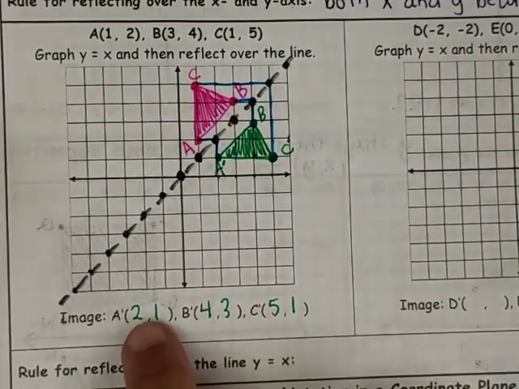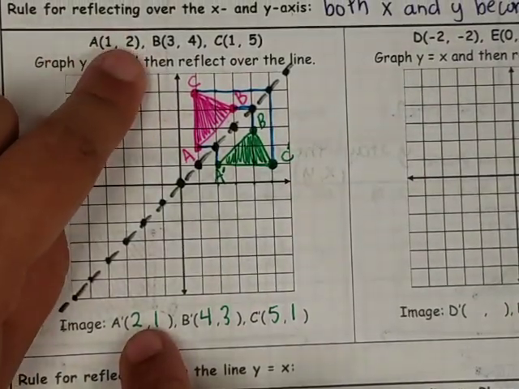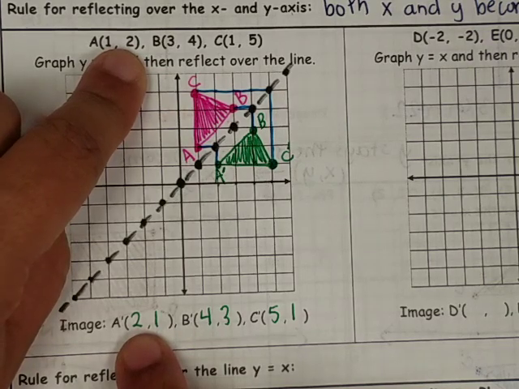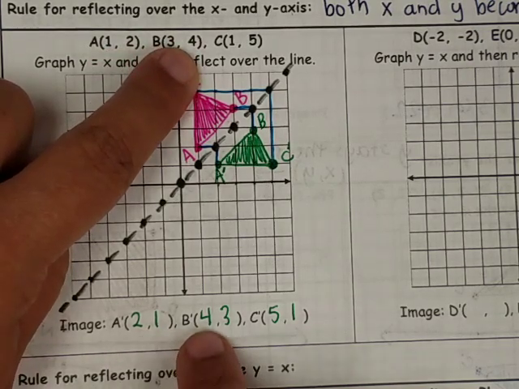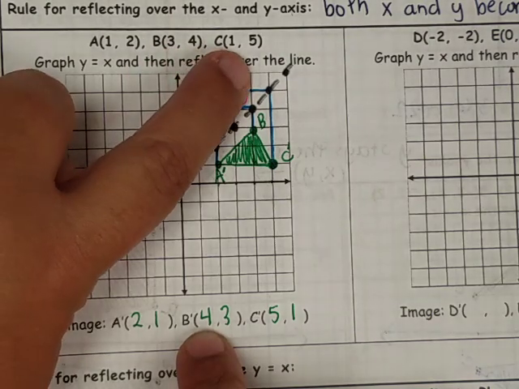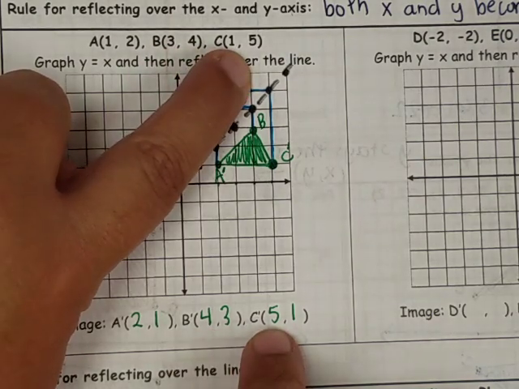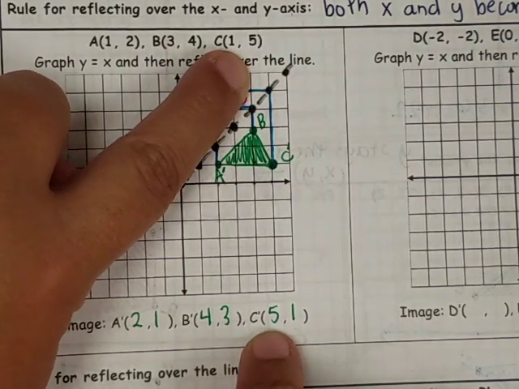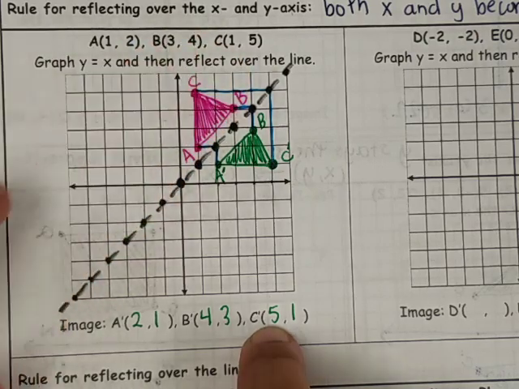Let's look at the relationship of our new points. It was 1, 2, and now it's 2, 1. B was 3, 4, and now it's 4, 3. C was 1, 5, and now it's 5, 1. Do you notice a pattern? What kind of rule do you think we could give?